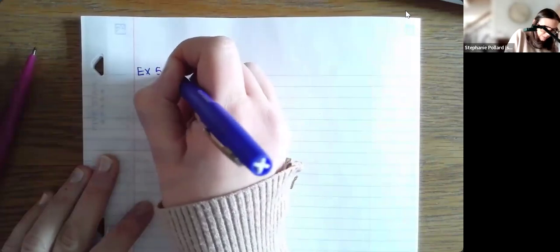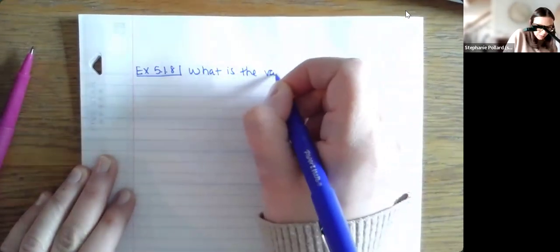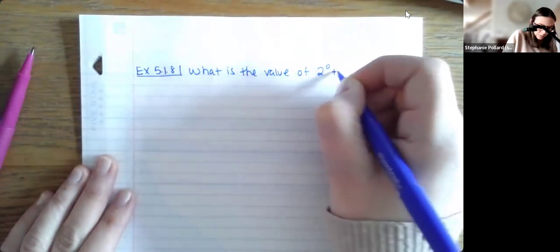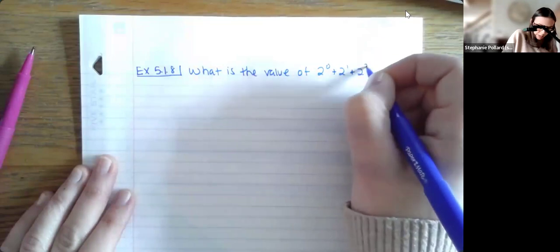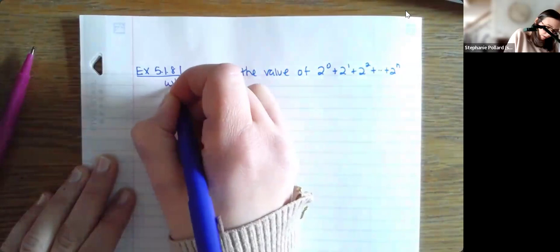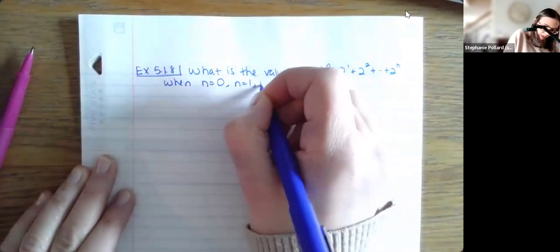All right, let's try another example. So this is example 8 in your text. It says, what is the value of 2 to the 0 plus 2 to the 1 plus 2 squared plus ... plus 2 to the n when n is equal to 0, n equals 1, and n equals 2.